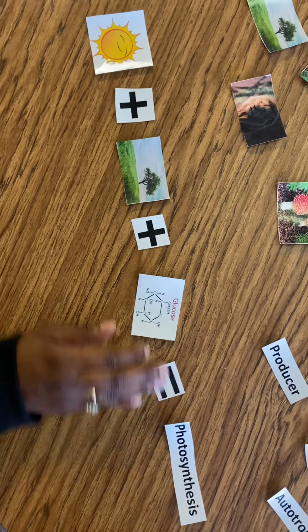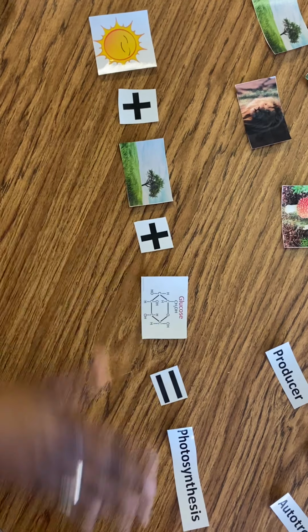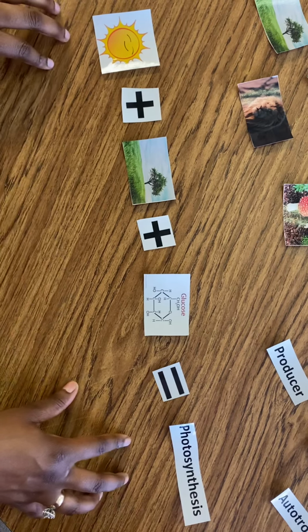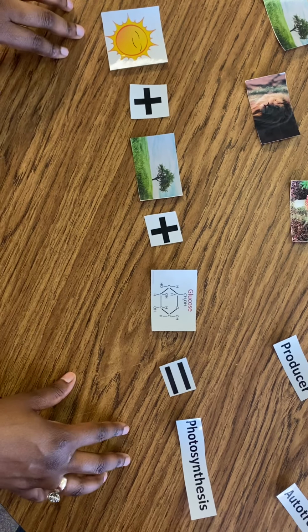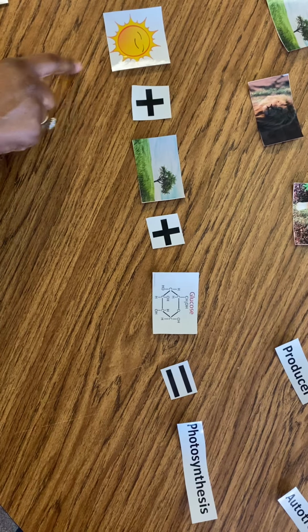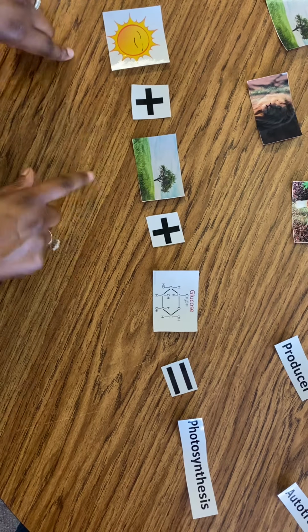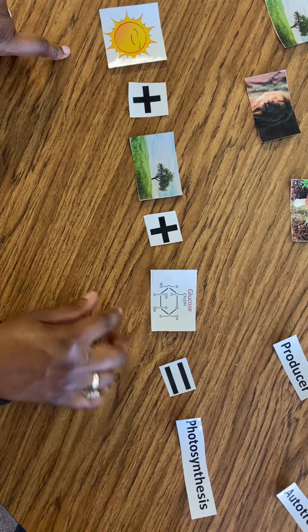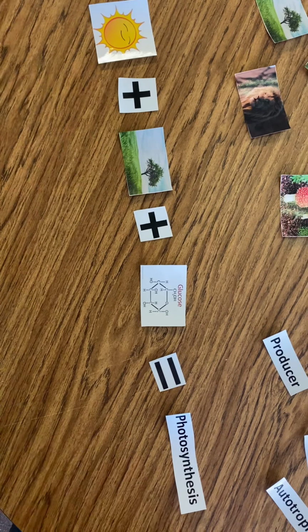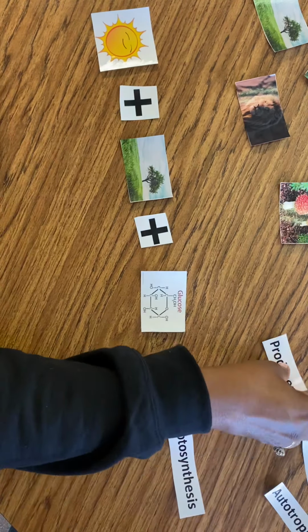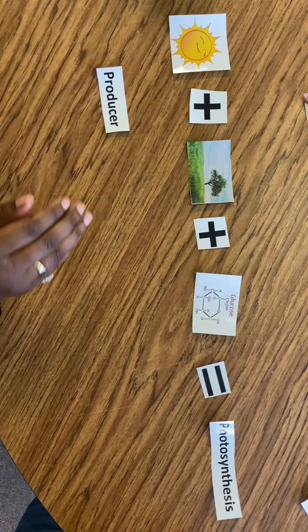It could be all pictures, it could be all words. The main thing is that students could justify why they organized what they did, why they built the equation the way they built it. They're saying sunlight plus an organism that uses sunlight to convert that light energy into chemical energy and into glucose. That's photosynthesis.